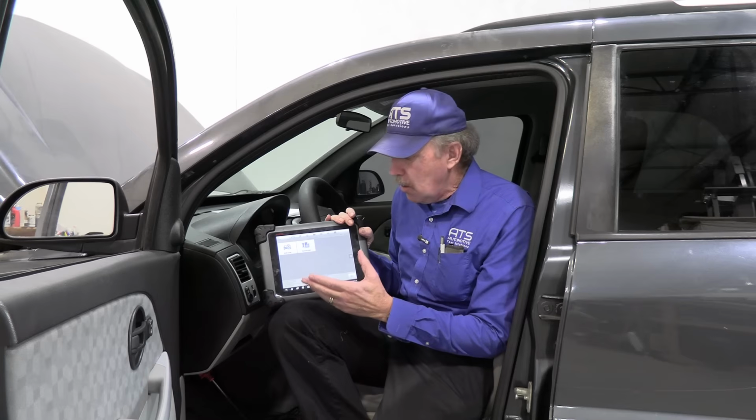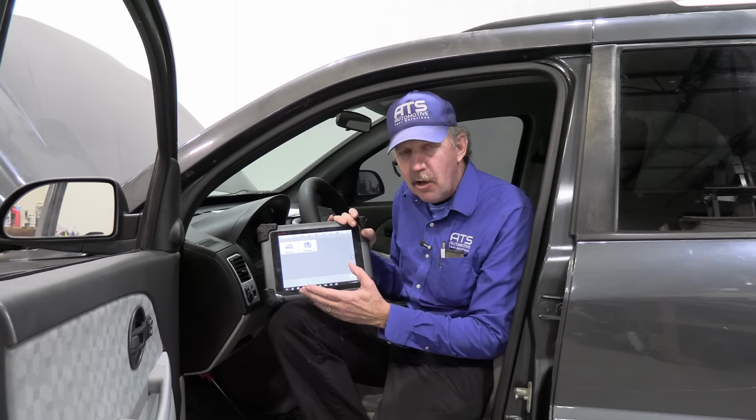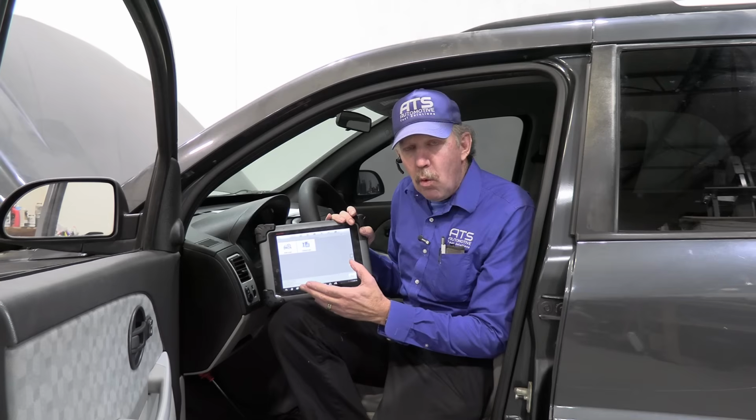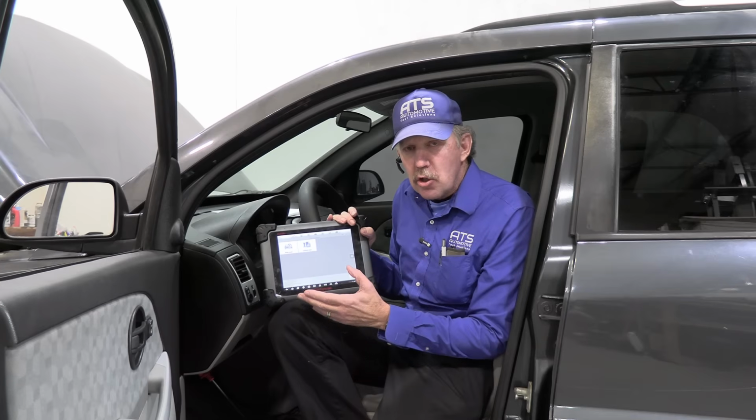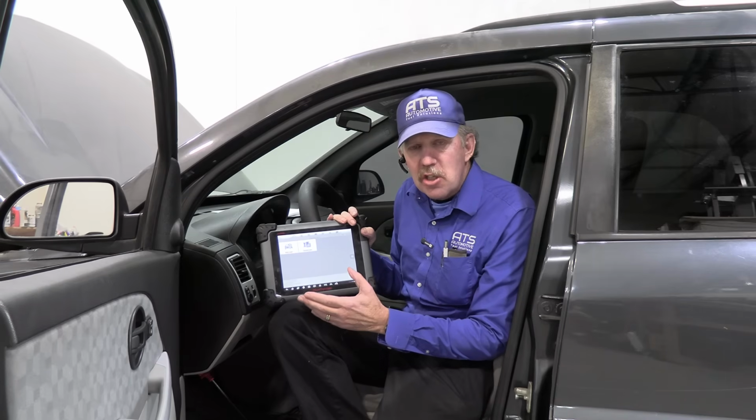Okay, so what's going to happen is every module on this bus is going to set U codes because it's having a major failure. So which one of these codes is really going to direct me to who's causing the problem? Well, I don't think this scan tool is going to help me very much. The way I want to fix this car is to get a scope connected to it and scope the bus, and I'm going to show you how to do this.